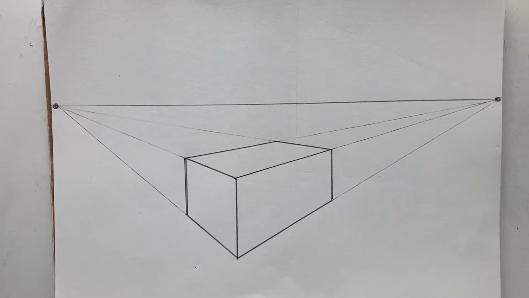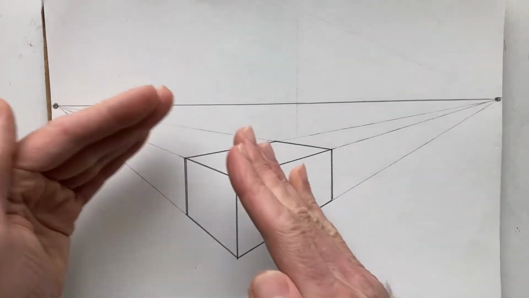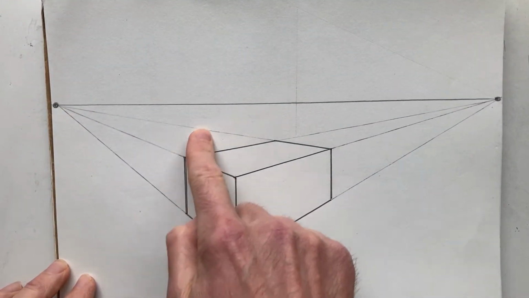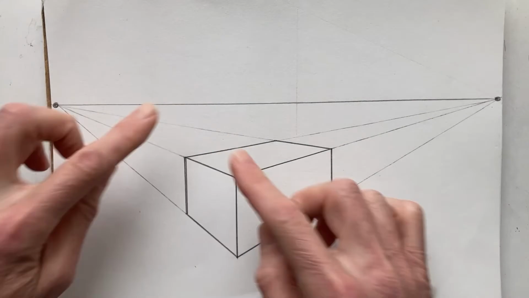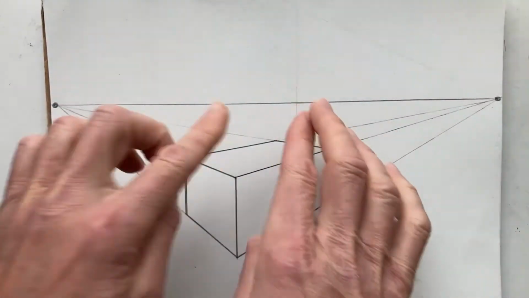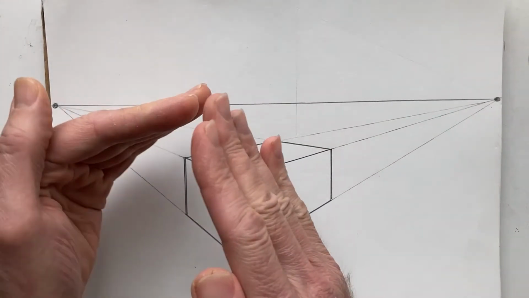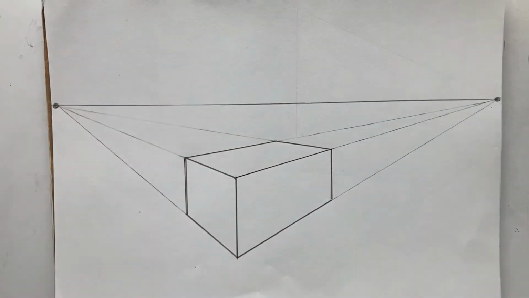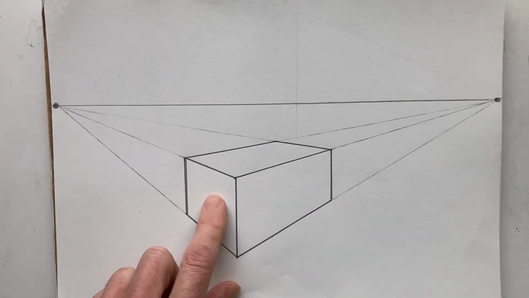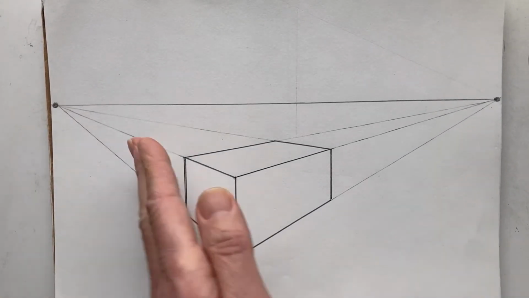All right, you guys, so here we are with our cube that we could actually change into a house with a sloping roof. There would be a triangle right here, so there would be a wooden truss, another one over there, then the roof would be sloping down. And of course, that would be right smack in the middle, so the weight's divided evenly. So how can we find the middle of this? Because it's going back in perspective.